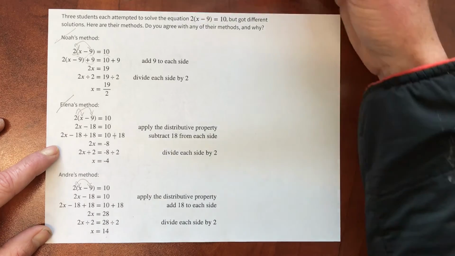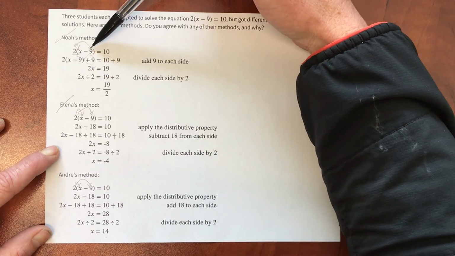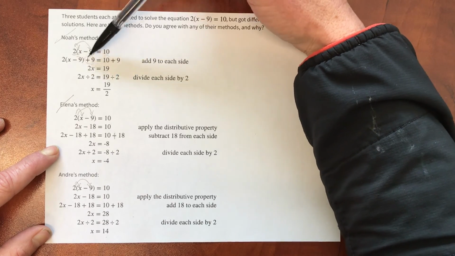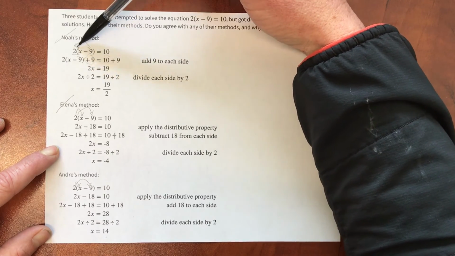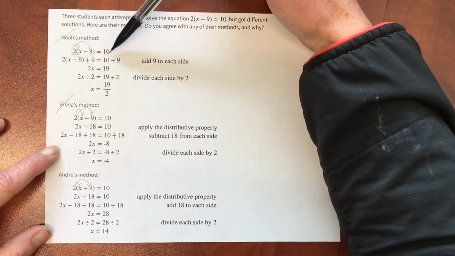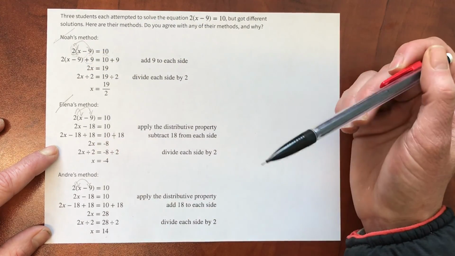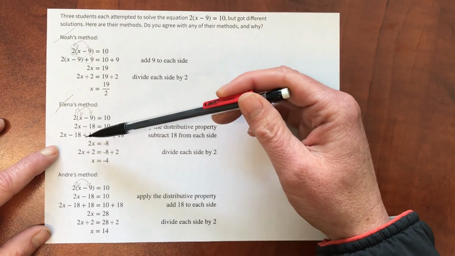So common pitfalls to avoid: when you're distributing, you need to distribute all the way through, and you can't deal with anything inside the parentheses until you've either distributed or divided. And then, making sure when we do our inverse operations, we're properly using the correct inverse operation.